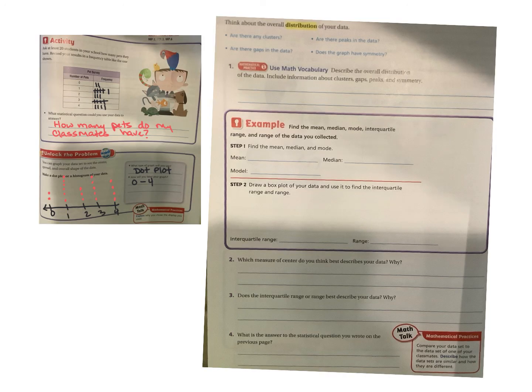Okay, here's that second page. So they want us to think about the overall distribution of the data. These are those questions I mentioned earlier. Are there clusters? Are there peaks? Are there gaps in the data? Does the graph have symmetry? So I'm going to start with the clusters. Clusters would be groupings that are separate from others, and it's all kind of one big cluster.